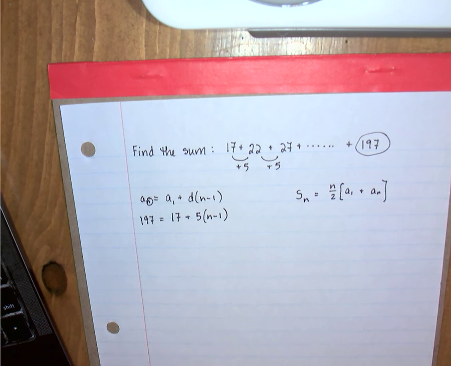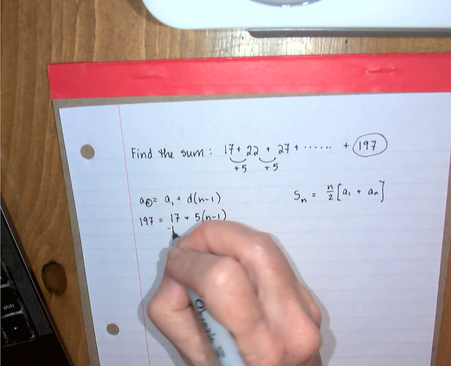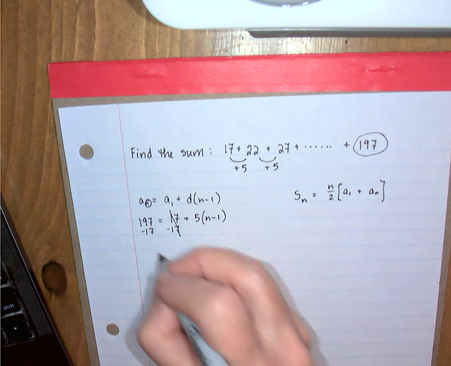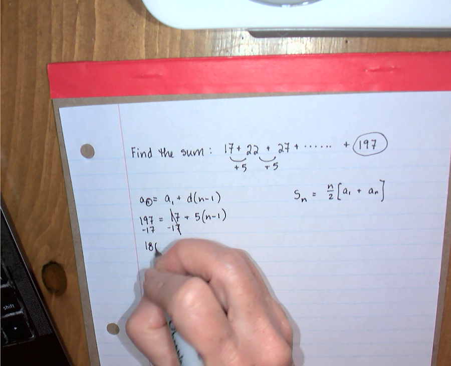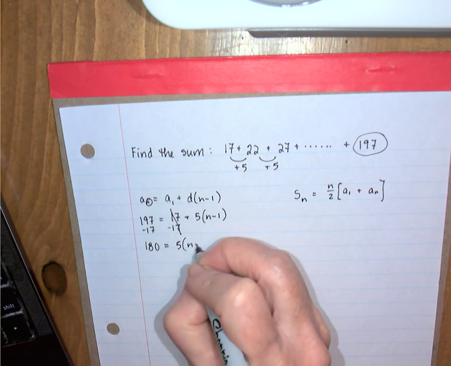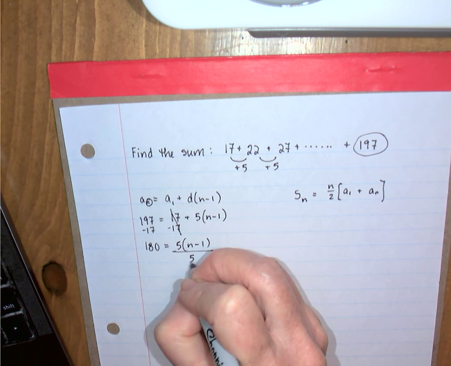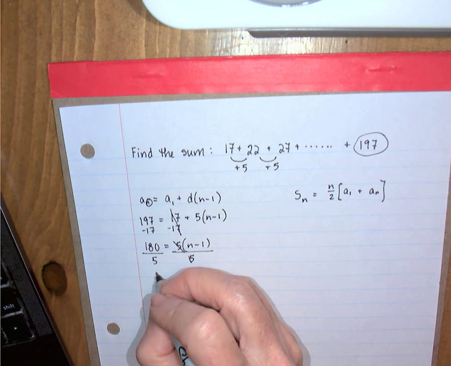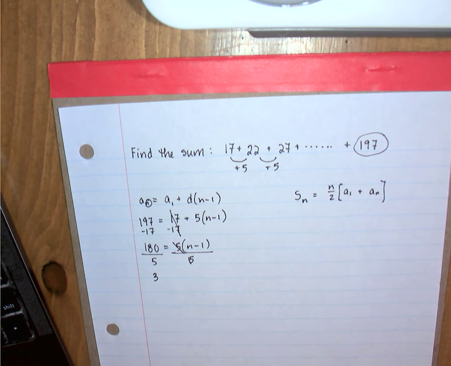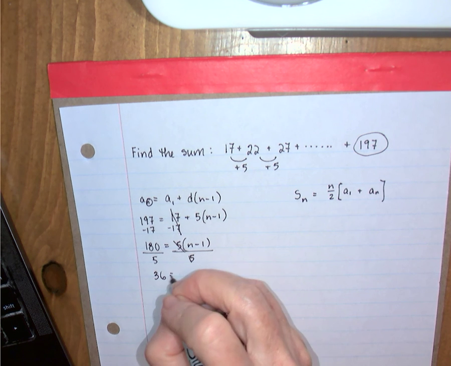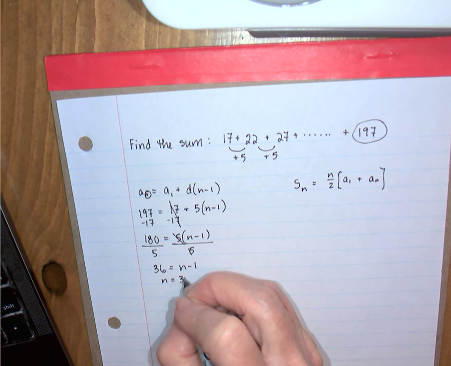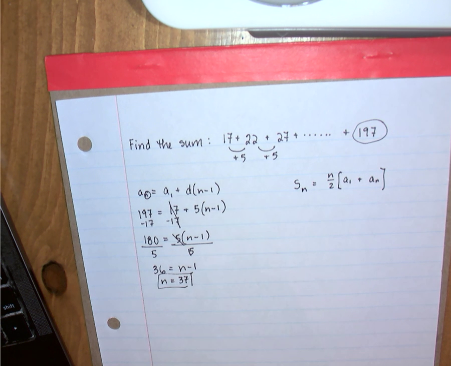So once again, here we are solving this. I'm going to subtract 17 from both sides first. Just get that out of there, because that gives me 180 equals 5 times n minus 1. I'm going to divide both sides by 5 because I think I can do this in my head. 5 goes into 18 3 times. Carry the 3, so that should be 36 equals n minus 1. So I know n is 37, so I'm going to have 37 terms.